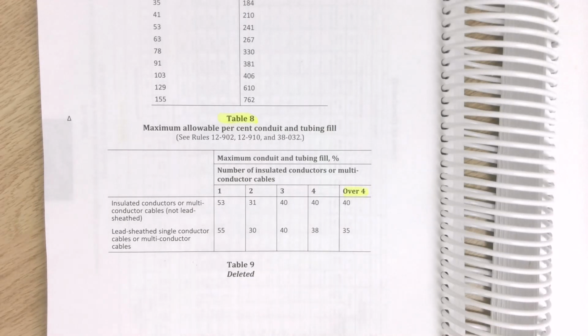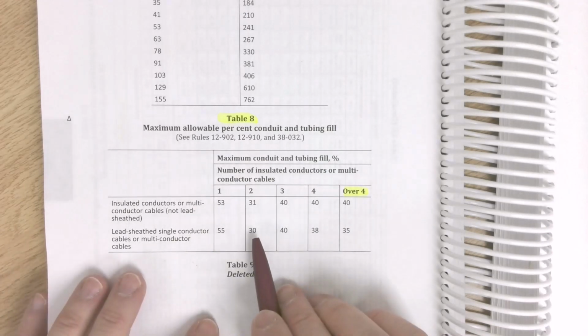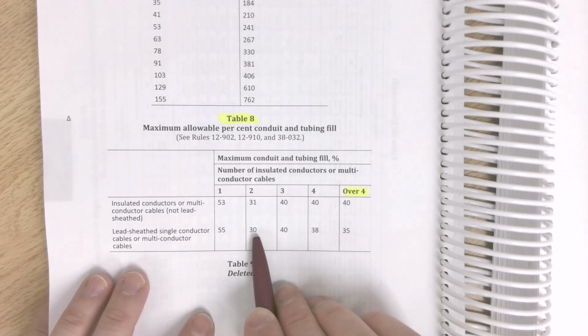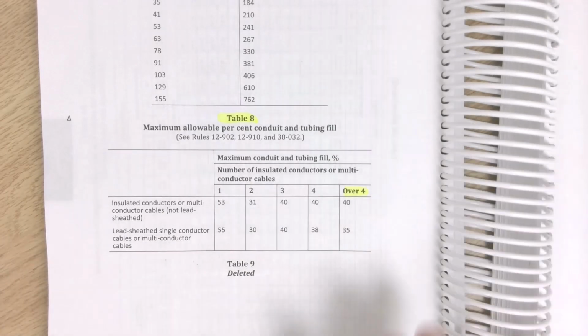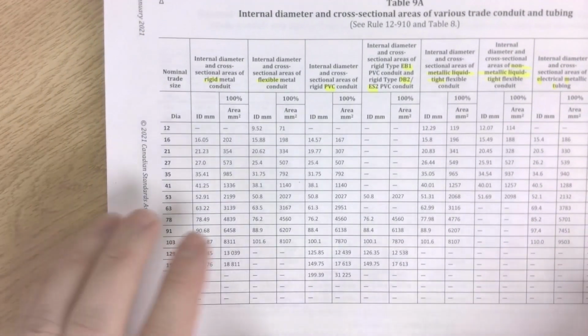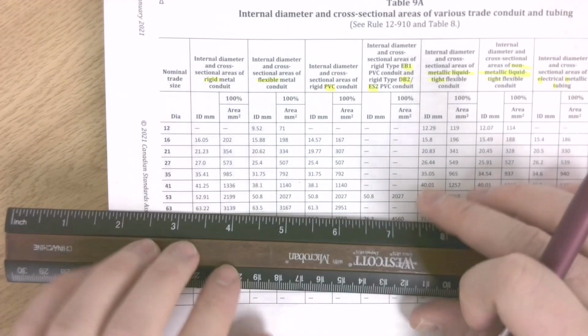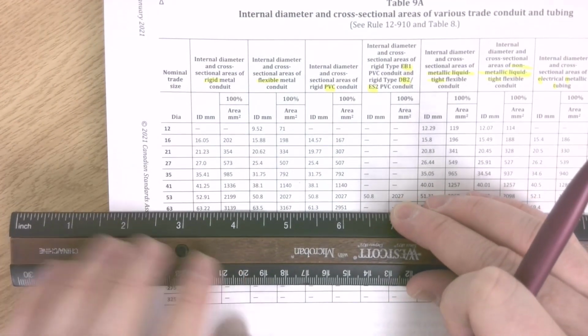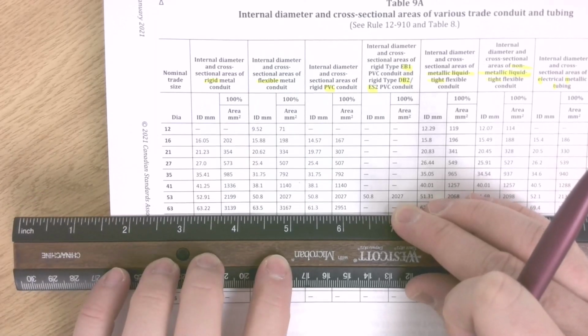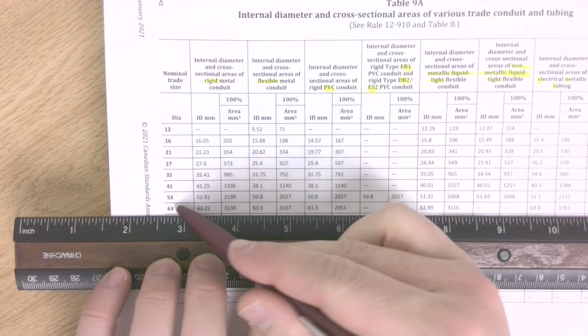Let's say we didn't have PVC, and we only had those 2 lead sheathed 250 kcmils, we would take this 30%, go to Table 9A, and you would just do 30% of the area of one of these conduits.